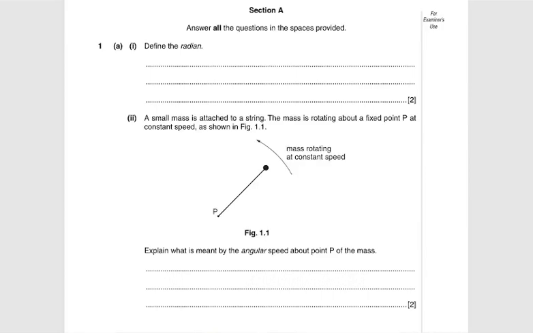Everyone, so the question we're looking at is question number 1 of summer 2008 paper 49702. Question number 1 is define the radian. Pretty straightforward.